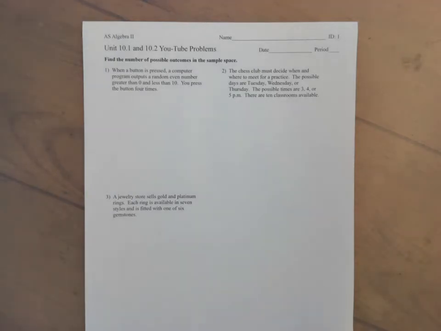All right, we're starting with our next topic, next unit actually, chapter 10, which is a unit on probability, and it'll lead into chapter 11 with statistics. So we're going to talk about a couple of problems that you'll see in sections 10.1 and 10.2. For the first three, it wants us to determine the possible outcomes in the sample space, which means all the possible things that can occur.